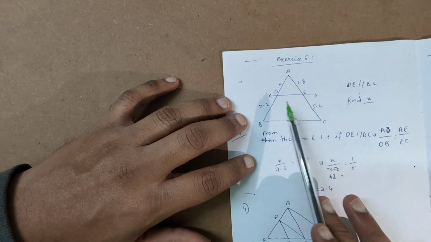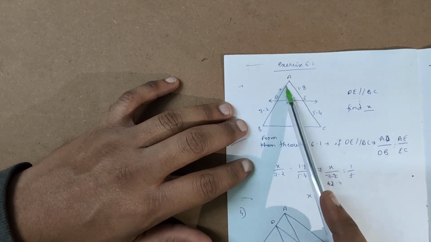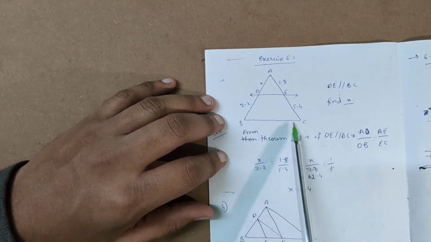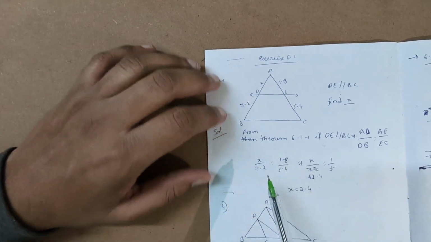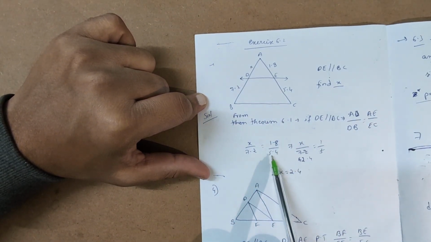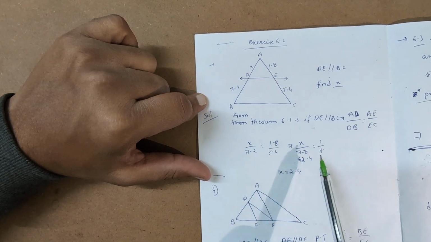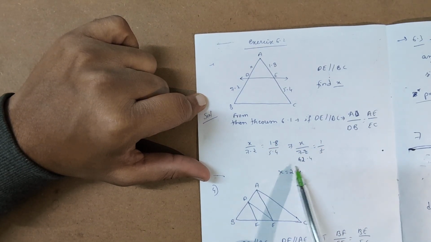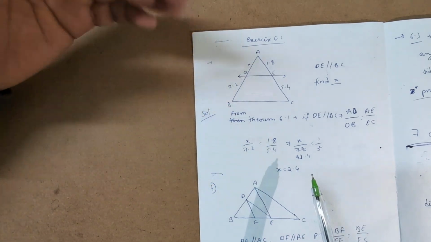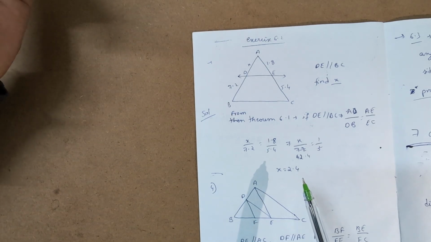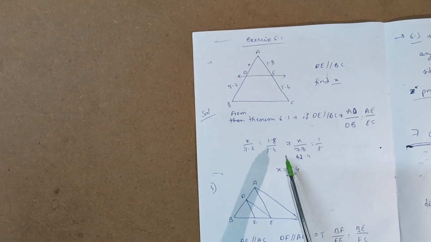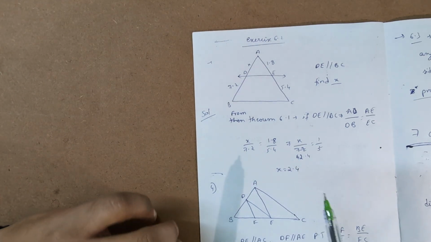It is mentioned DE is parallel to BC. Then we can say that this ratio by this ratio is equal to AE by EC. Here three values are already given, so next we have to figure out the last value, that is X by 7.2 is equal to 1.8 by 5.4. 1.8 by 5.4 is 1 by 3, and if we divide 7.2 by 3 we get 2.4. So the X value is equal to 2.4. In this way, if any line parallel to the third side is intersecting the other two sides, then we need to follow theorem 6.1 or 6.2. Any method will find the answer.